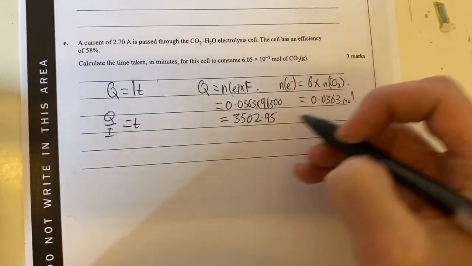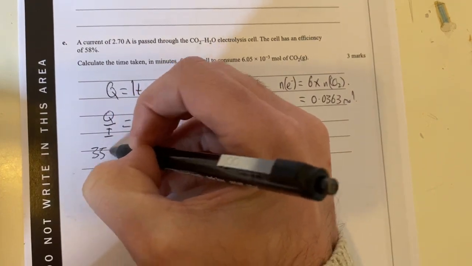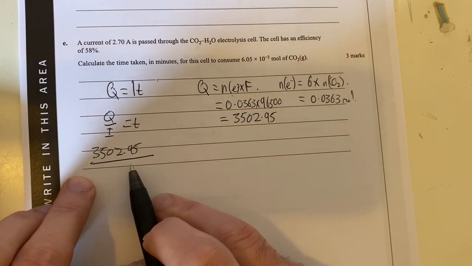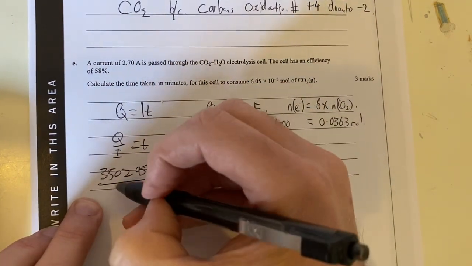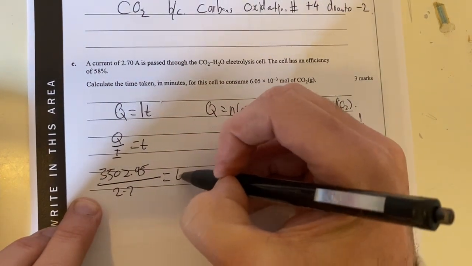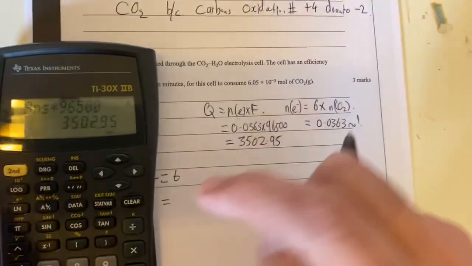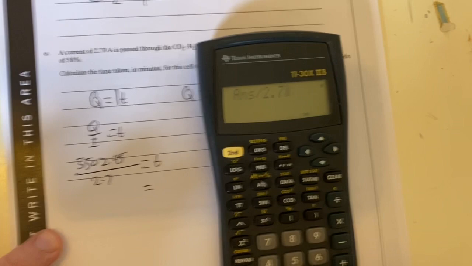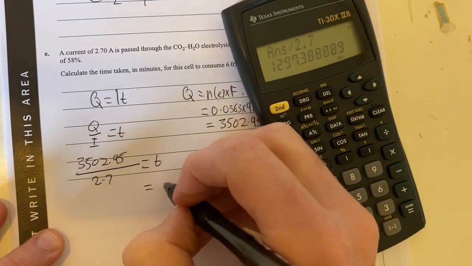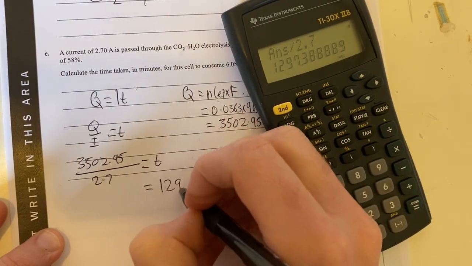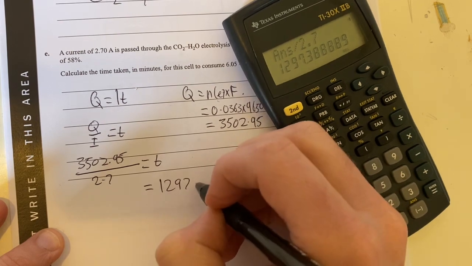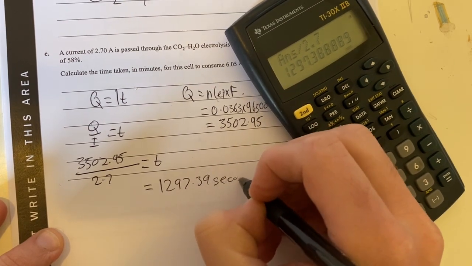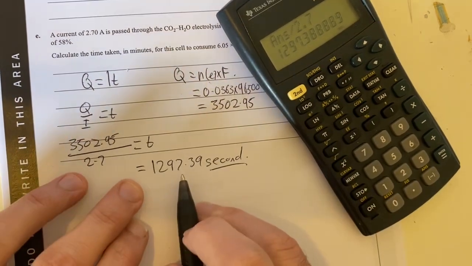I can use that to say T equals Q over I. So I take 3502.95 and divide that by my amps, 2.7, which equals my time in seconds. That gives me 1297.39 seconds. This is clearly way too many significant figures.